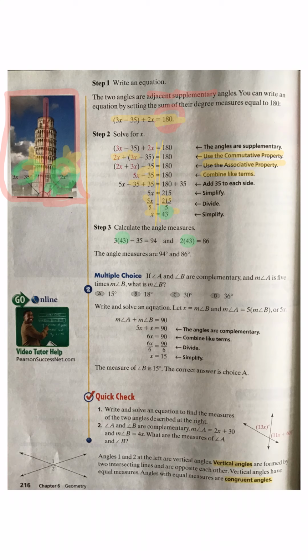When we do that, 3 times 43 minus 35 gives us 94. So one of the angles is 94 degrees, and 2 times 43 equals 86, which is 86 degrees. The other angle is 86.